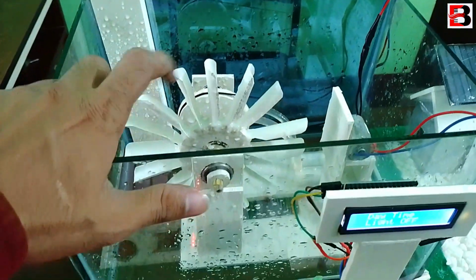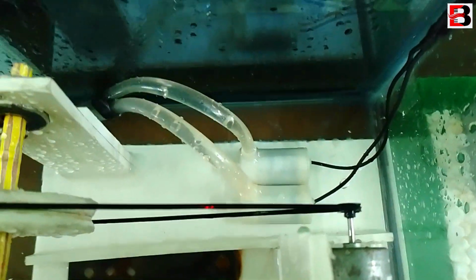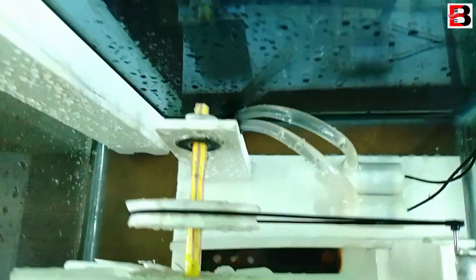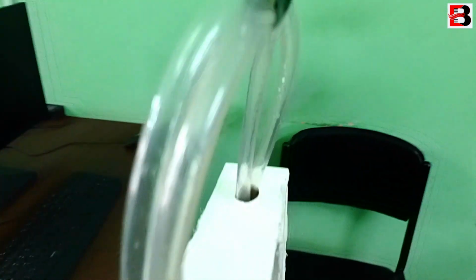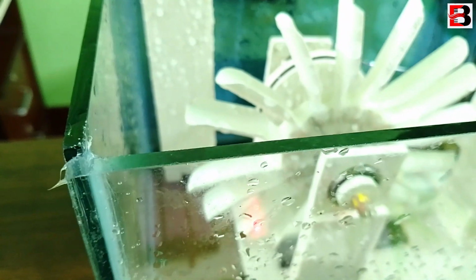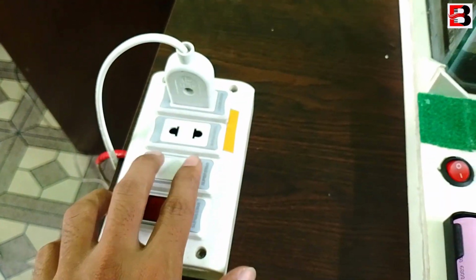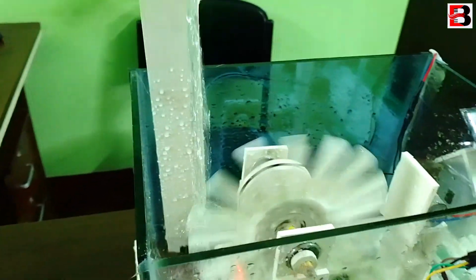Now we will show the operation of our hydropower plant. In this system we use two water pumps to ensure a proper, continuous water supply to our turbine, and for that reason we need to ensure a continuous power supply from our AC source.